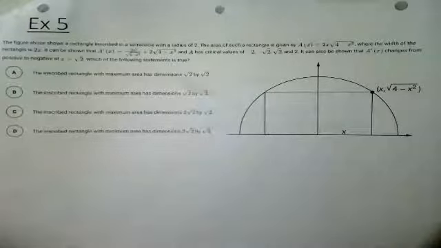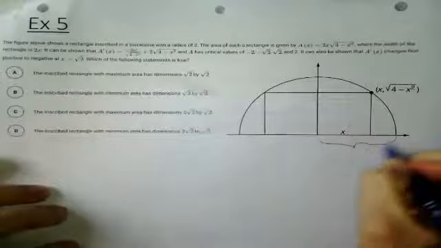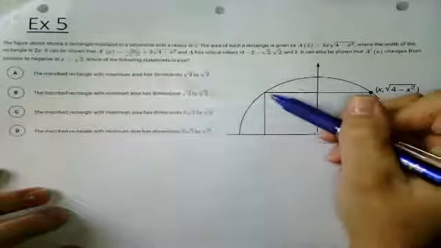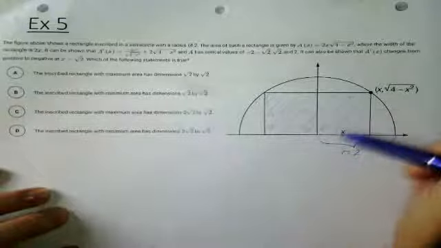Okay, this one looks super complicated, but they actually give you everything you need, so it doesn't turn out to be quite so bad. The figure above, well, rather below, I did some rearranging, shows a rectangle inscribed in a semicircle of radius 2. So this is the radius of 2 for that semicircle. The area of such a rectangle is given by this formula. And that is the whole area.